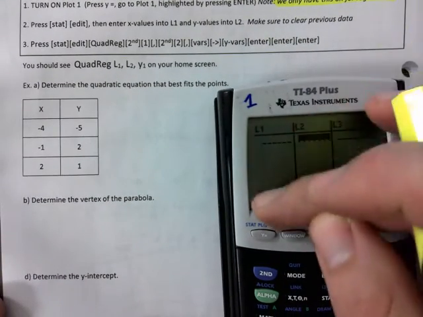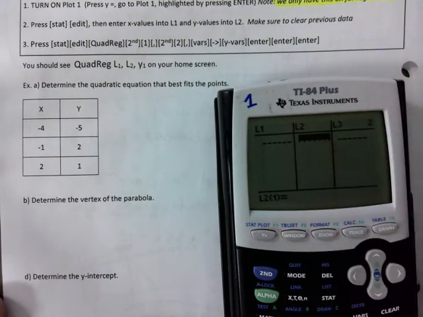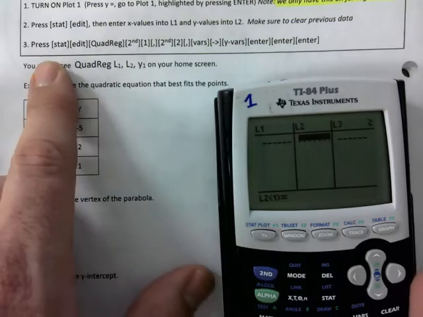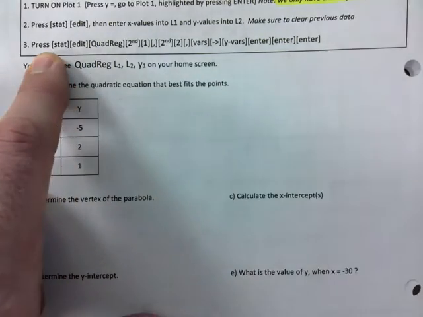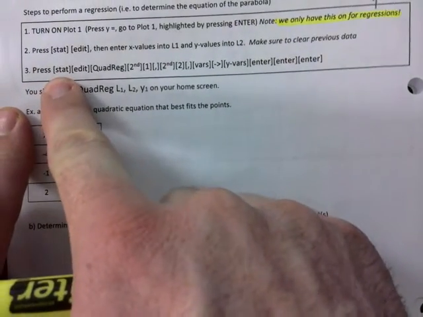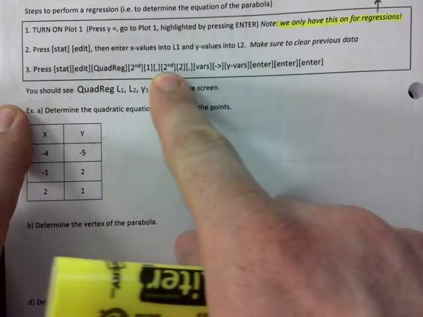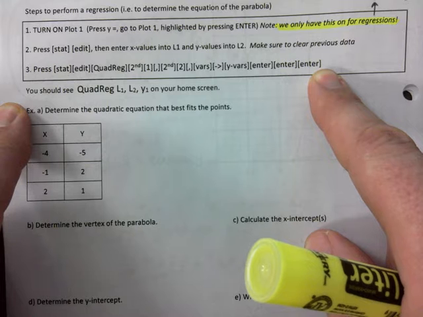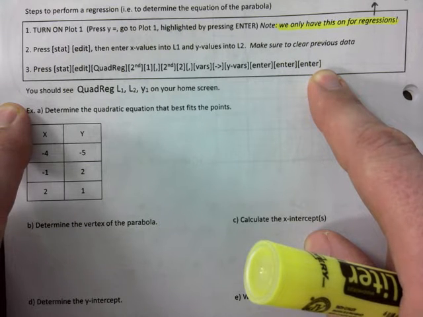And that's where we're going to store our x values and our y values. And that's what quad reg is going to use to make the equation. It's basically an equation maker, right? This is going to be a bit confusing for now, but these are the steps. These are the buttons we're going to type to perform our regression. So just hang in there.